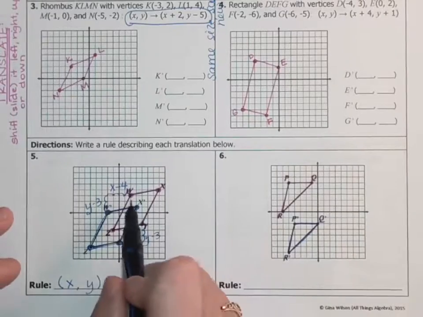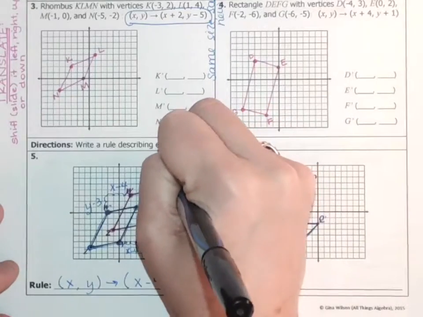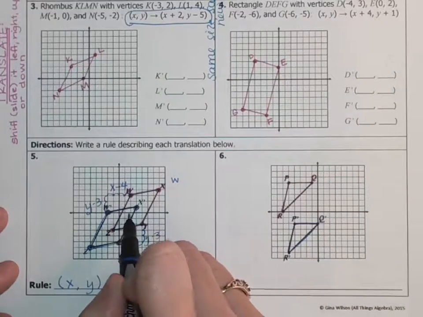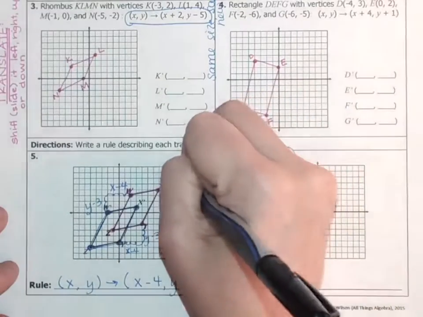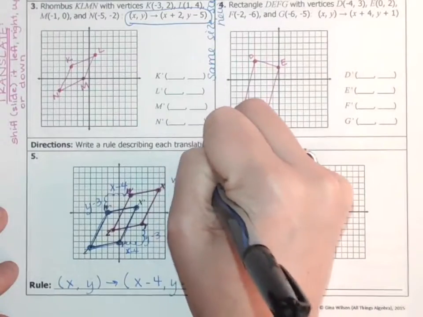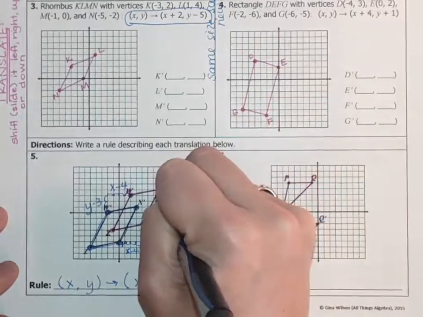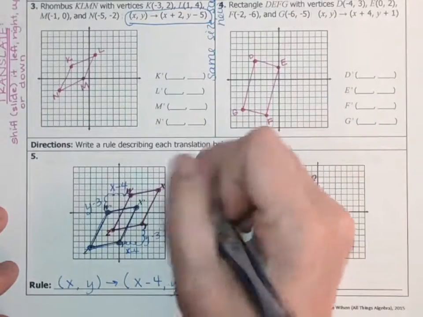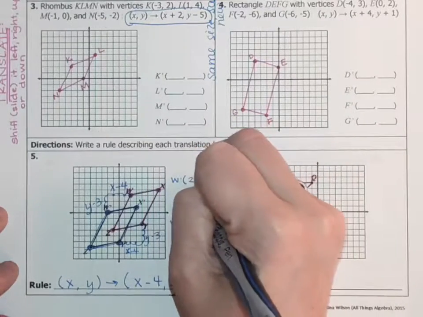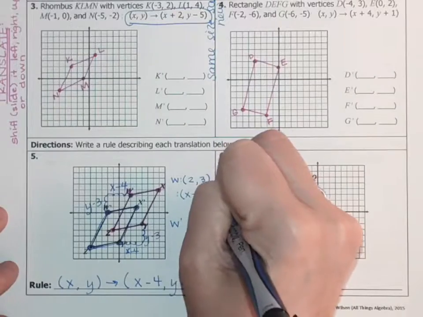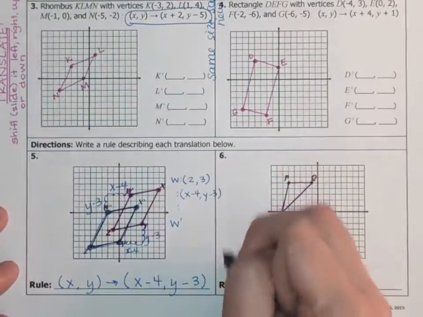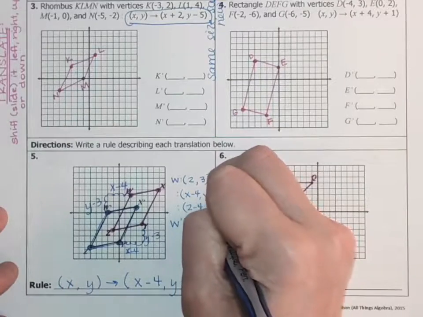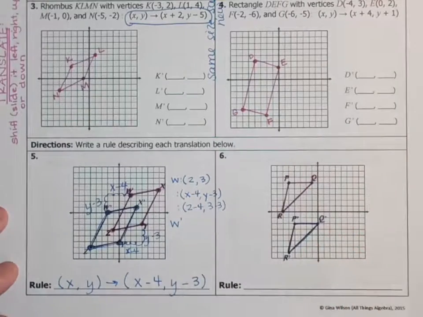So the way we would do that is we pick point W. All right? So let's say W is 2, 3, the original point. We want to know what W prime is, and we are suggesting that we can go in and do x minus 4, y minus 3. So let's substitute that in. We've got 2 minus 4, 3 minus 3.